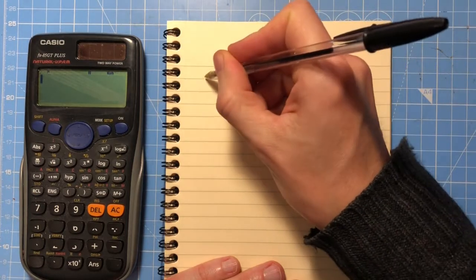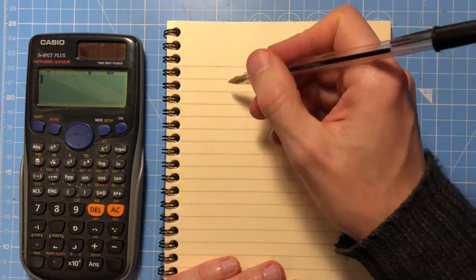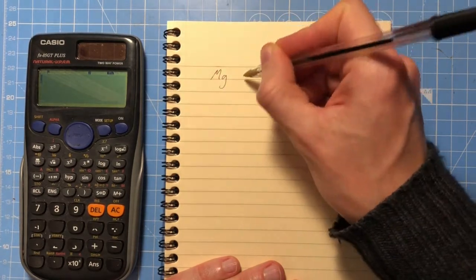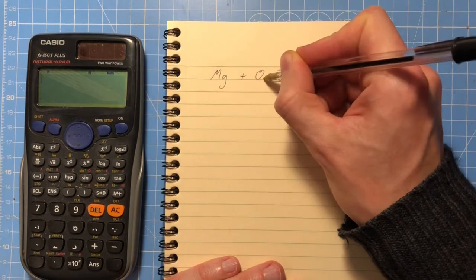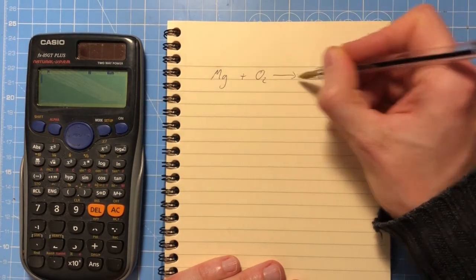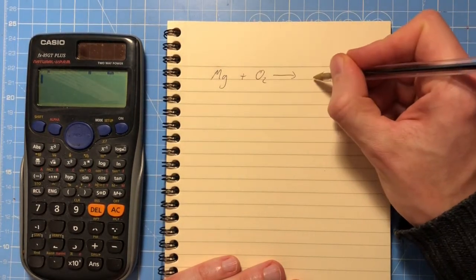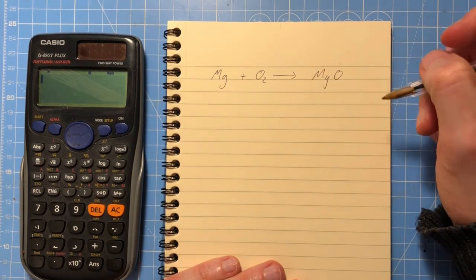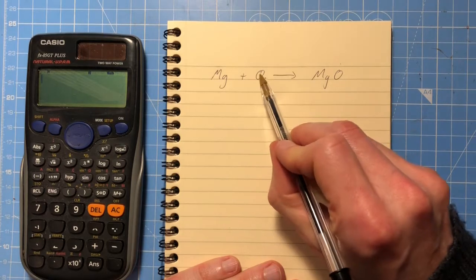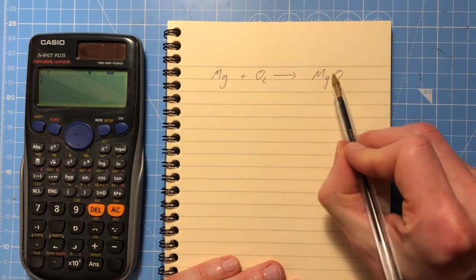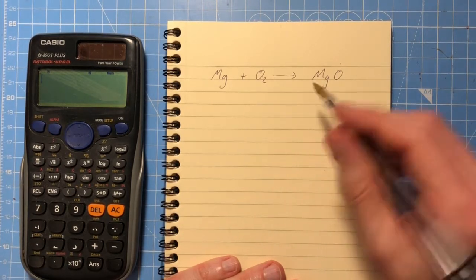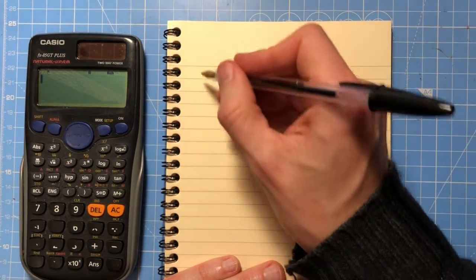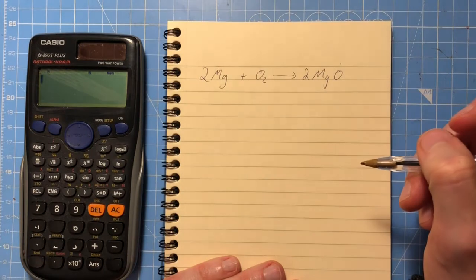I'm going to walk through a quick molar calculation, and this one is going to be the combustion of magnesium with oxygen in the atmosphere. So magnesium plus oxygen goes to magnesium oxide, MgO, and you'll notice that this is not balanced yet. We have two oxygens here, so I need to balance these things out. And we do that by putting a 2 here, but now we have two magnesiums, so I need two magnesiums here as well. And so it's balanced.